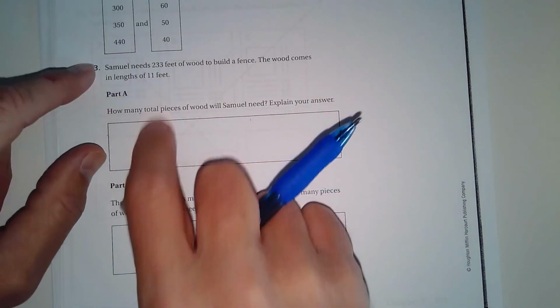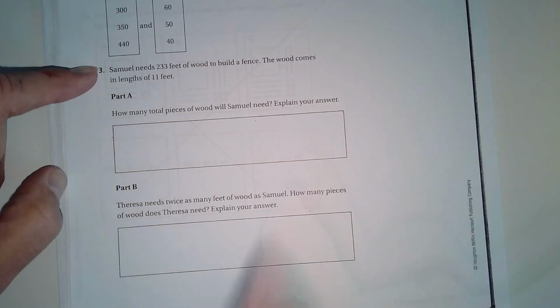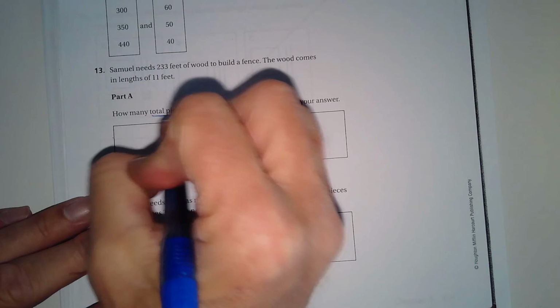Number 13 has 2 parts. It says Samuel needs 233 feet of wood to build a fence. The wood comes in lengths of 11 feet. How many total pieces of wood will Samuel need? Explain your answer. Okay, this is important. Total pieces. If there's a few feet left over, well, I won't say anything. I'll just leave it at that. All right. Next page.